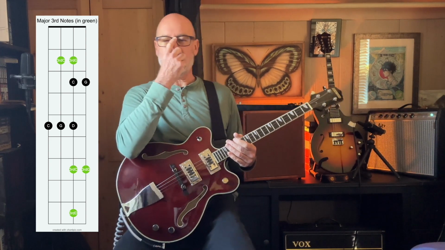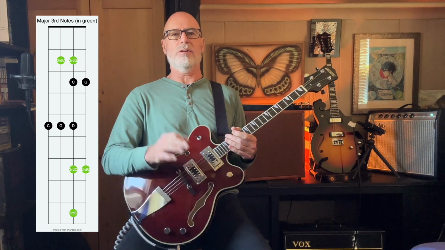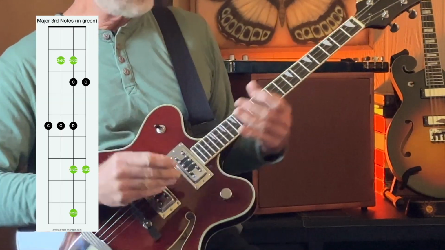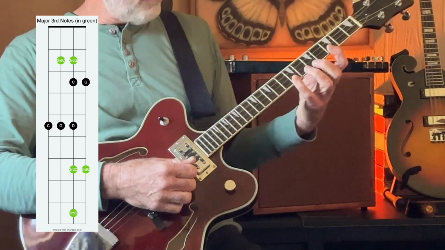So let's practice around focusing on the major thirds. 1, 2, 3, 4.